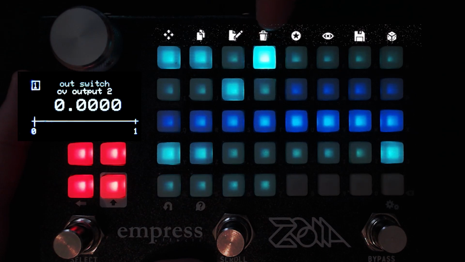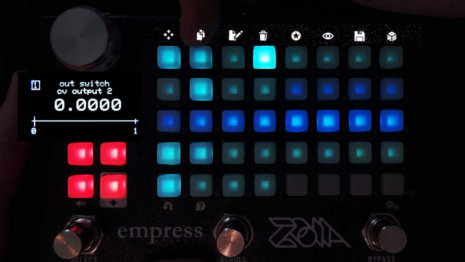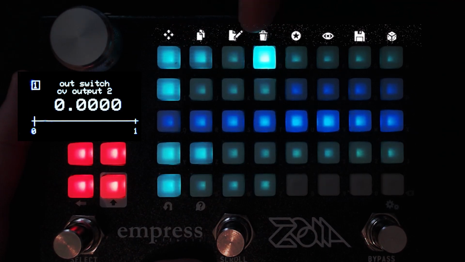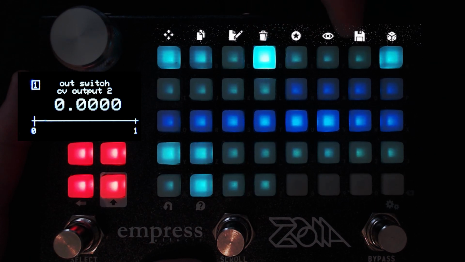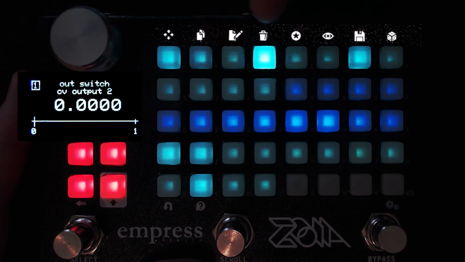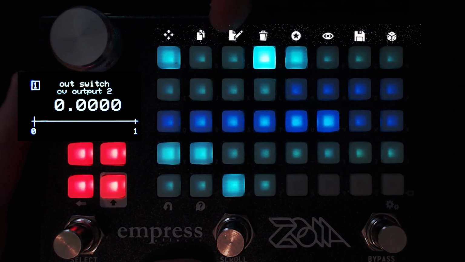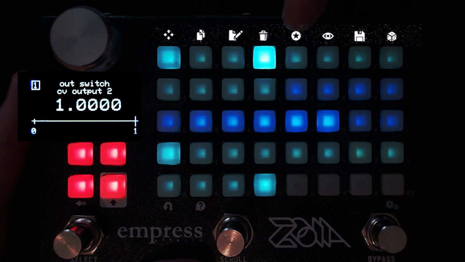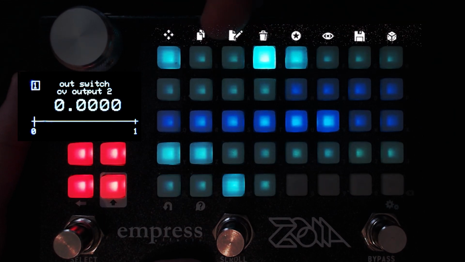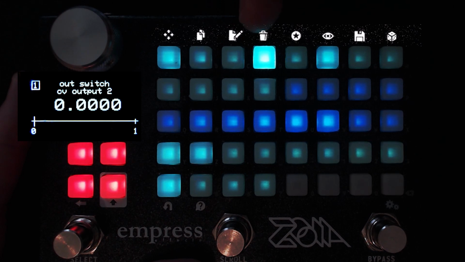The next one is selected when the input value is between 0.1 and 0.2, etc. If you have 3 channels, channel 1 would be 0 to 0.33, channel 2 would be 0.33 to 0.66, etc. So that's how it works. It splits the CV range from 0 to 1 evenly between the outputs to find out which one is selected.